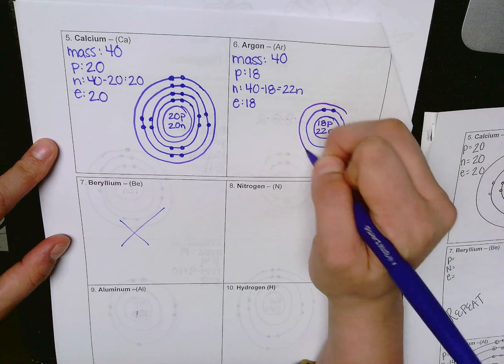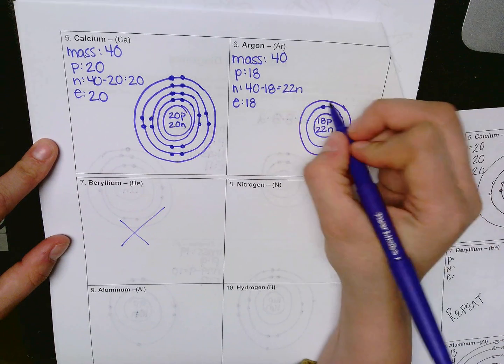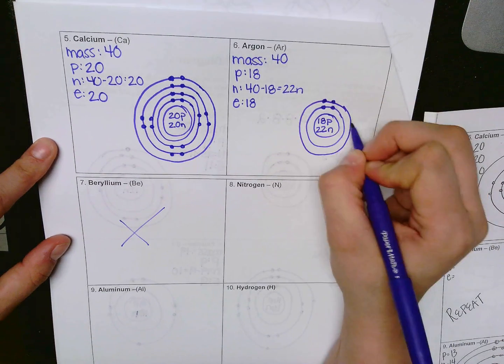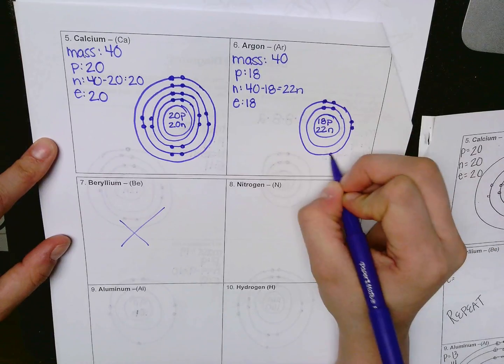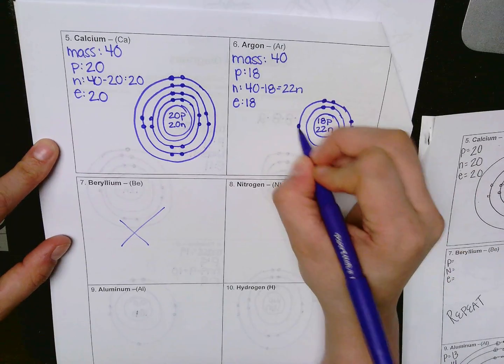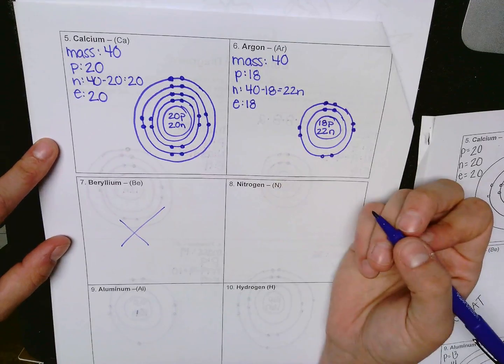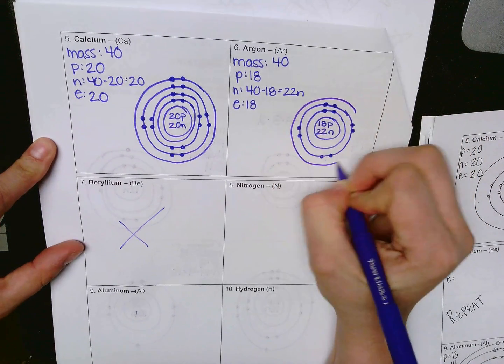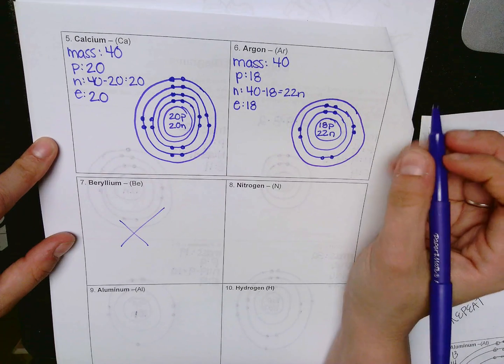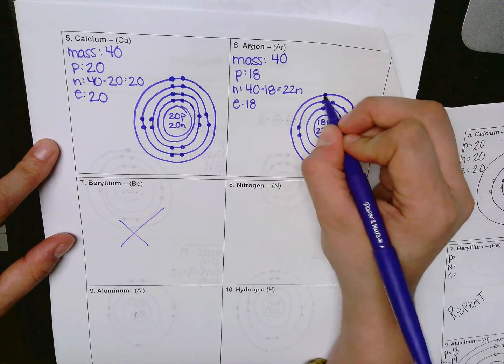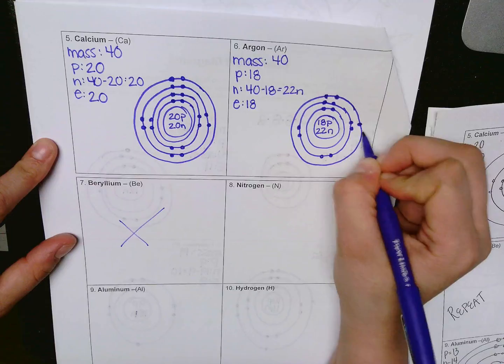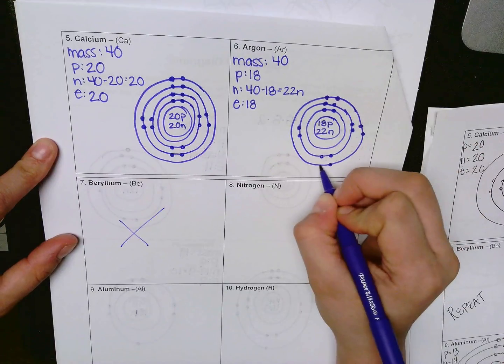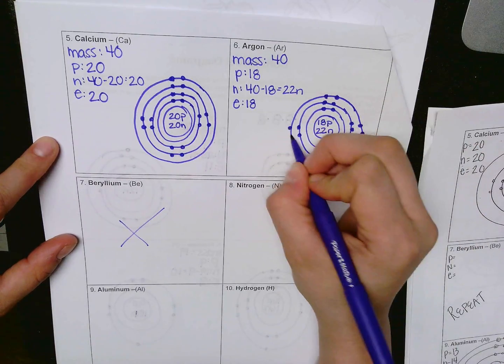On the second orbital, how many am I going to draw? 8 again. Okay. Now what's our total electron? 10. On the third orbital, I can draw up to 8. How many do I need to do? 8, exactly. So 1, 2, 3, 4, 5, 6, 7, 8.